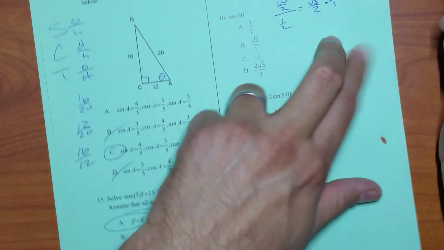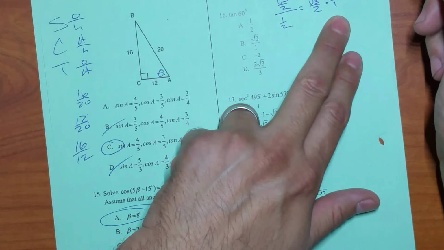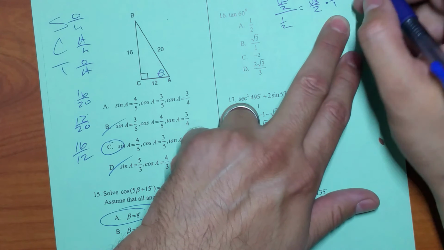Can't you also do it just by 2? You have to do it by 2 over 2. Wait, what? Like, you know what I'm talking about? Never mind.